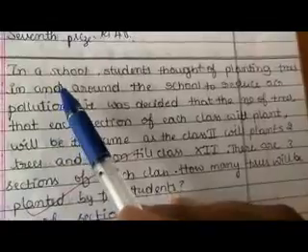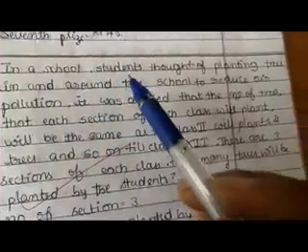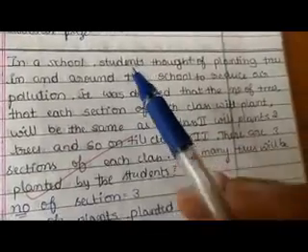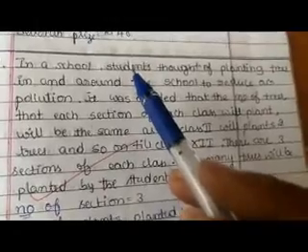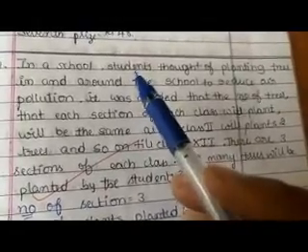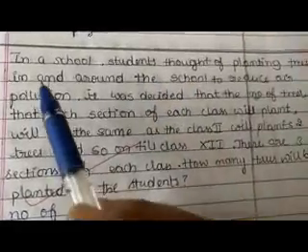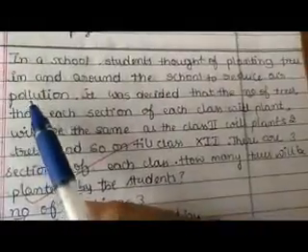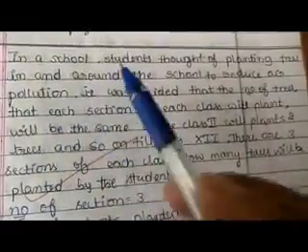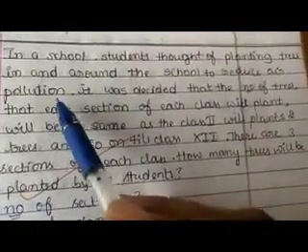In a school, so consider our school, students. Every environmental day, what are we doing? We are planting some plants there. So the students thought of planting trees in and around the school. Why plant in and around the school? To reduce the air pollution.